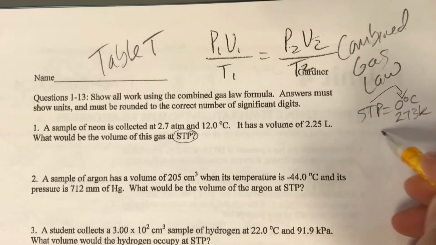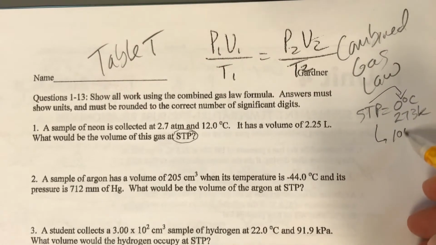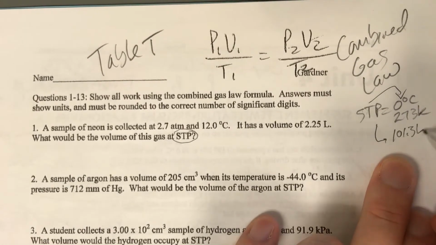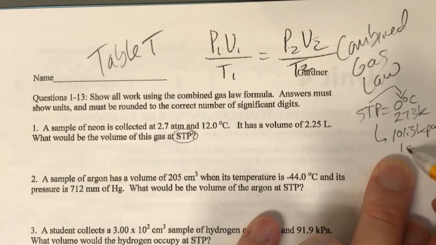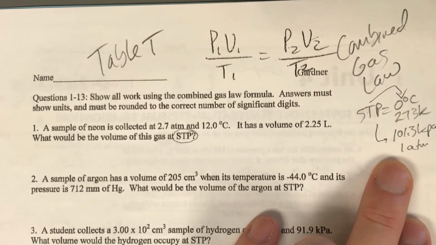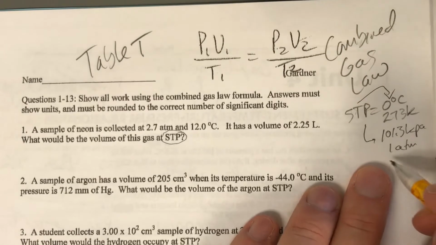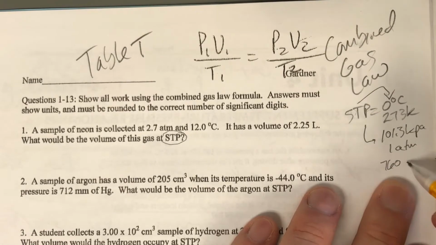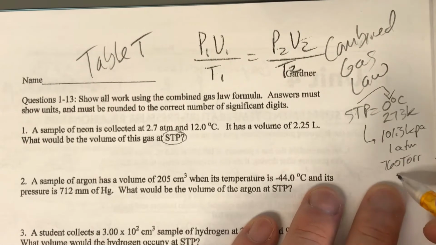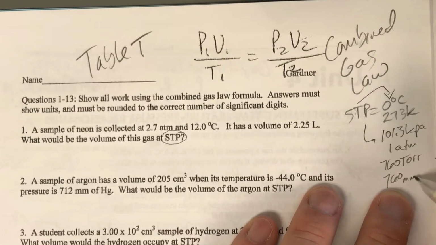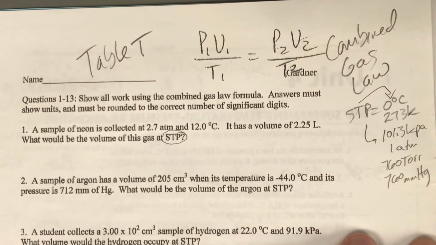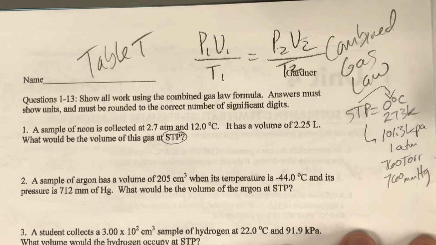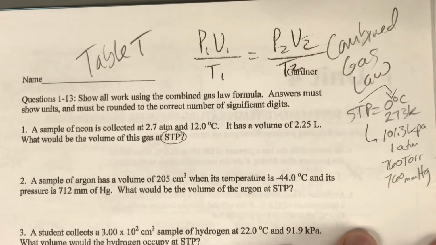That's our T value. And our P value, 101.3 kilopascals or 1 atmosphere. Those are the ones that are given on your reference table. Another one that is frequently used is 760 torr or 760 millimeters of mercury. They all mean the same thing. Just like 12 inches is 1 foot, these all mean the same thing as far as equal amounts.